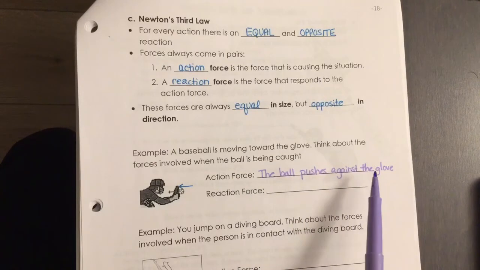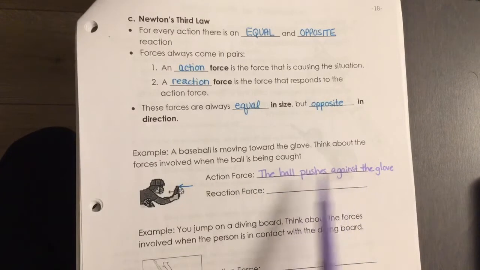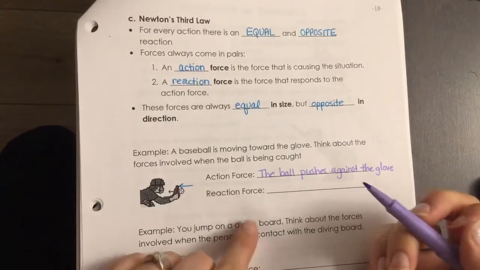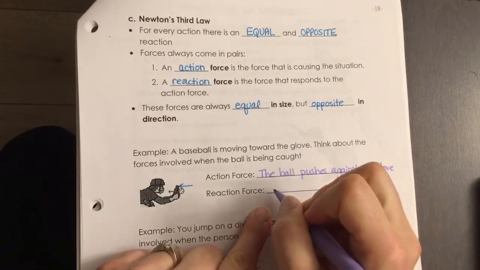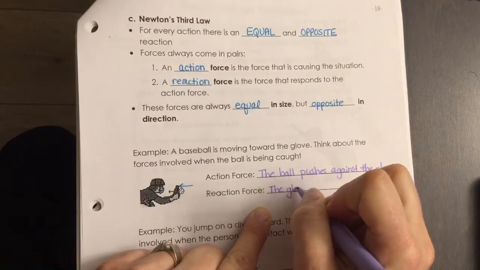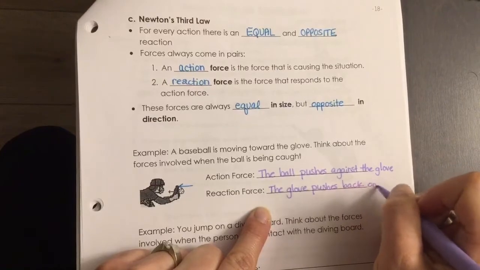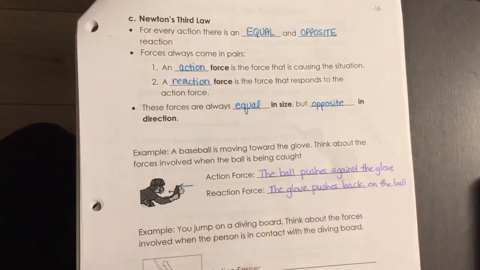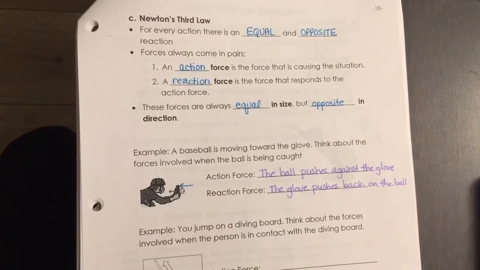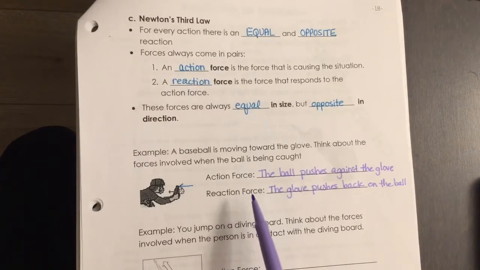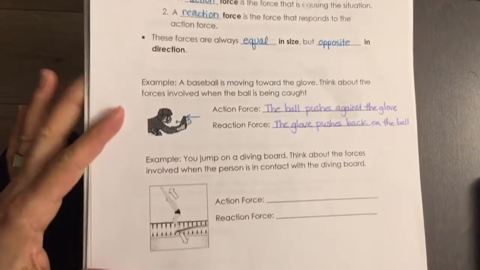So one object, the second object. So we're talking about the two objects that are involved. What's the reaction force? Turn it around. Okay, reaction force, the glove pushes back on the ball. It's that simple. Okay, yeah, your hand is gonna burn. Yeah, you might fall over because the pitch was so hard, but this is the action and reaction force. It's only between the two immediate objects that are touching. Okay, let's try another one.